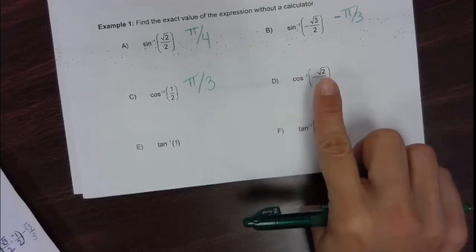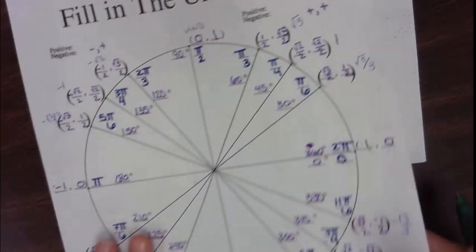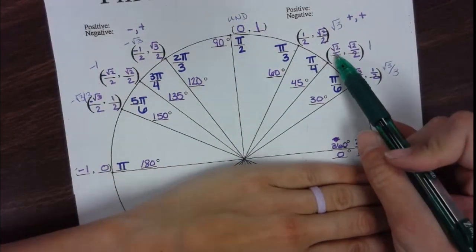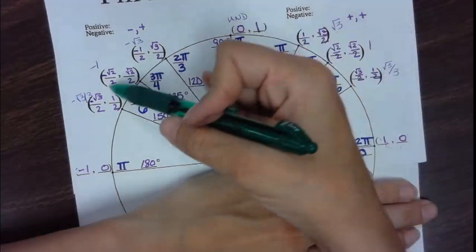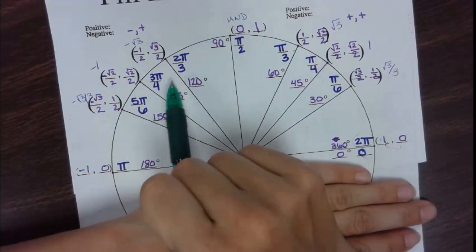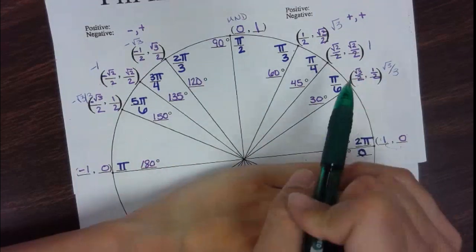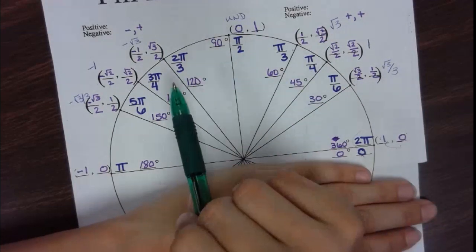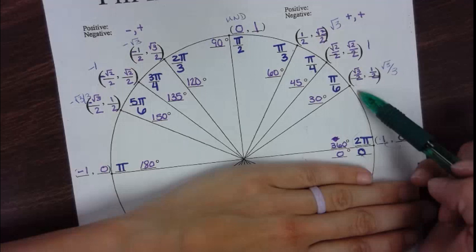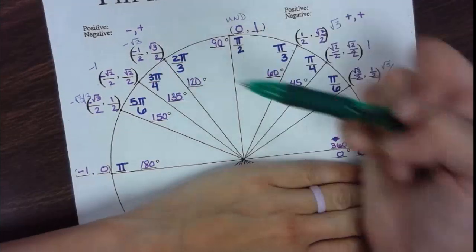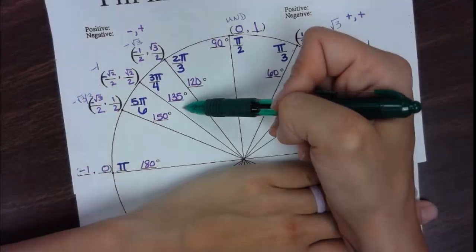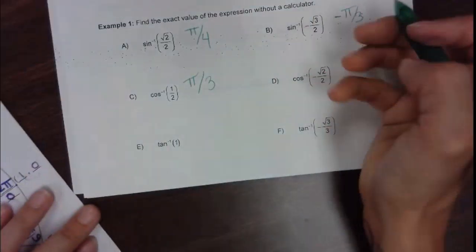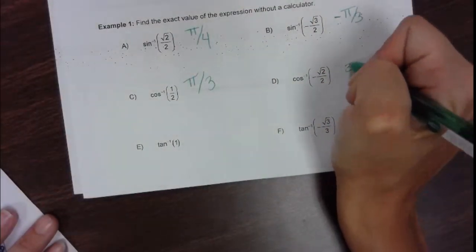Okay, cosine negative square root of 2 over 2. Cover that bottom. First coordinate, negative square root of 2 over 2, right there. Now 3 pi over 4. Remember what sign we ran into that we couldn't go counterclockwise because we ran into the domain restriction? Well, here, if we go to 3 pi over 4, did we run into a problem? Nope, I could get there just fine. So my answer is 3 pi over 4.